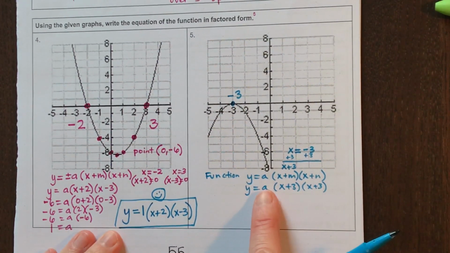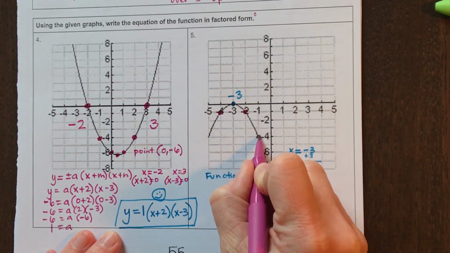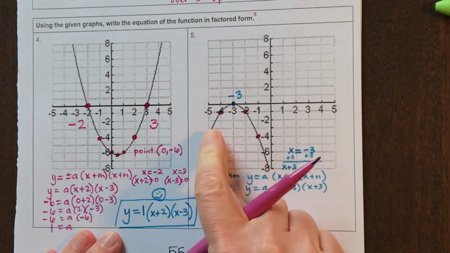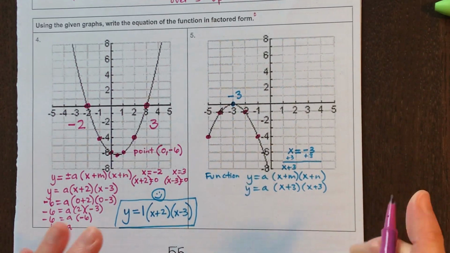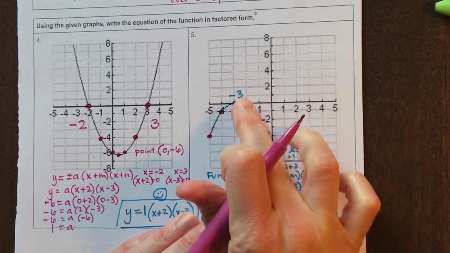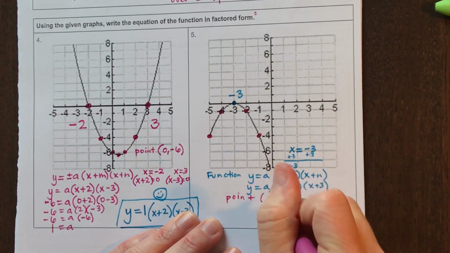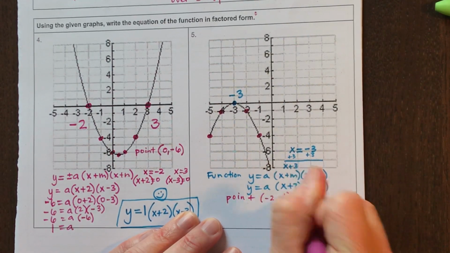Now I'm going to solve for my A by using a point that I can clearly see is on this graph. There's a lot of points that you could pull out. I'll even mark a couple of them. Pick one of these points and we're going to plug in our x and y. Pick any one of these points, it doesn't matter which one, and we're going to solve for our A. My point is -2, -1 that I'm going to use.